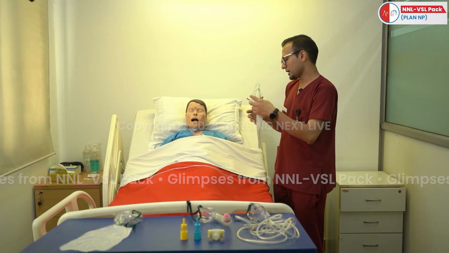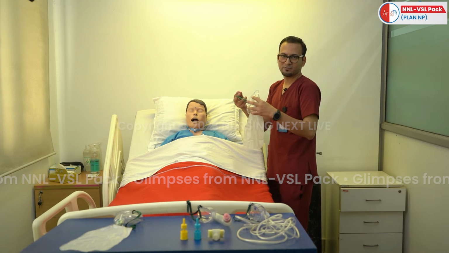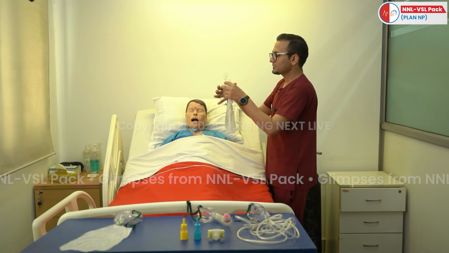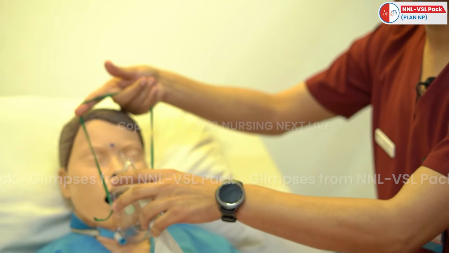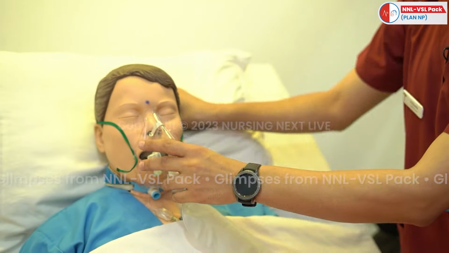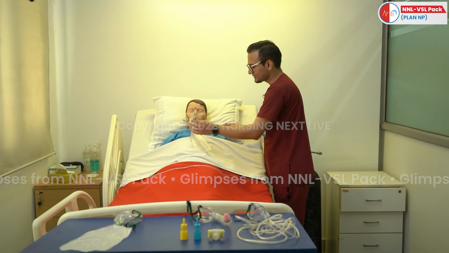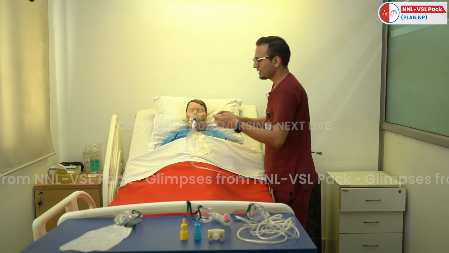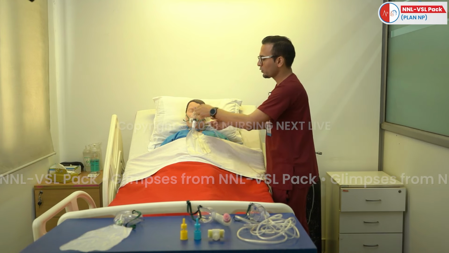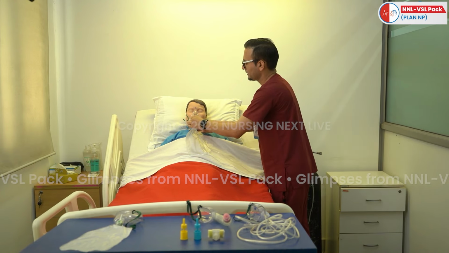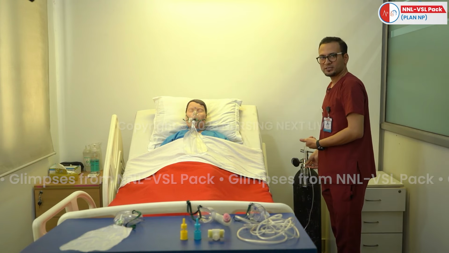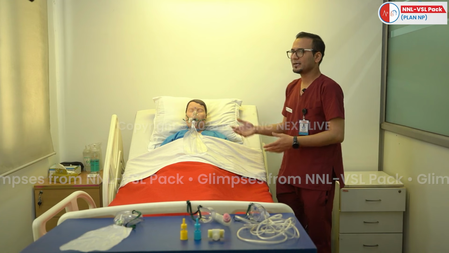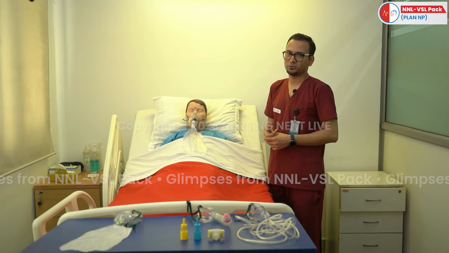Now I will show you how you can attach this mask over the patient. This mask area we are going to cover the nasal and the oral cavity of the patient. Like this you can attach the mask over the patient's face. One end of the oxygen tubing we are going to connect to the mask, and the other end we are going to connect to the oxygen cylinder, and this is how we can deliver the exact amount of oxygenation to the patient.